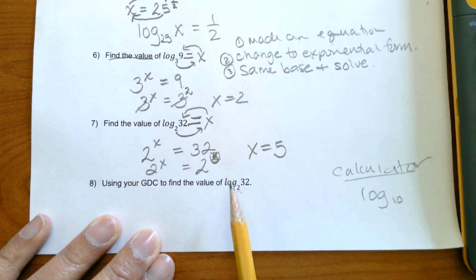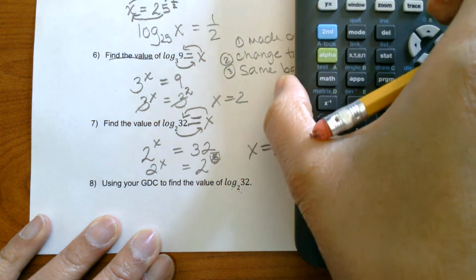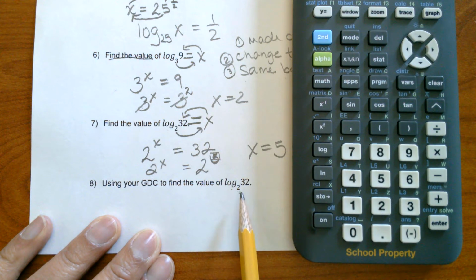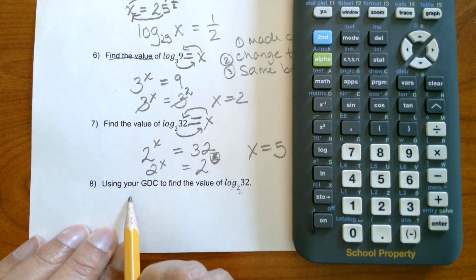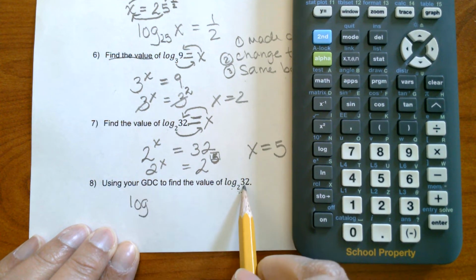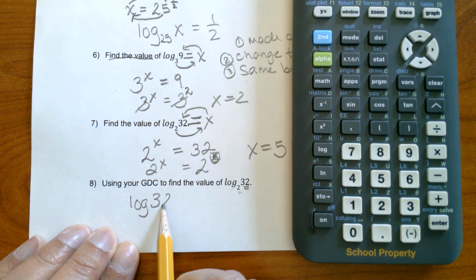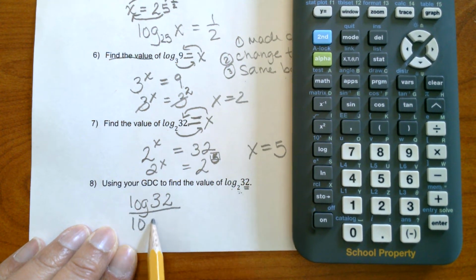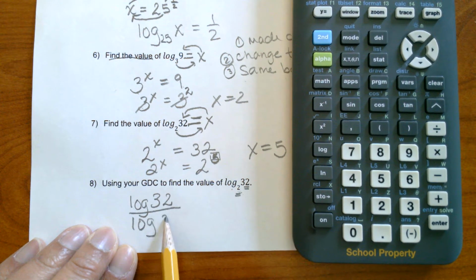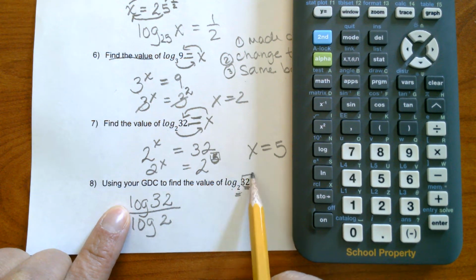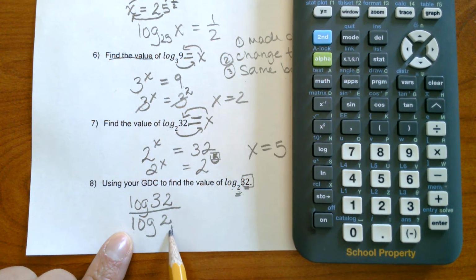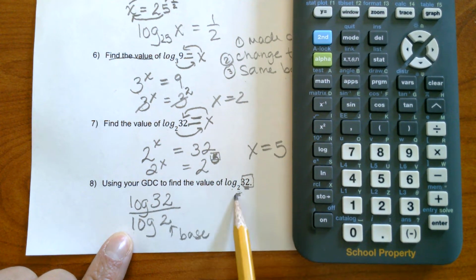So what you have to do is change this to calculator talk. You have to take it out of base 2. Very simple, everybody, to do that. First, you're going to write down log, and you're going to write down what we need to take the log of, the big number, 32, and then you're going to divide it by the log of the actual base 2. That's your base right here. This one's always going to be in the denominator.